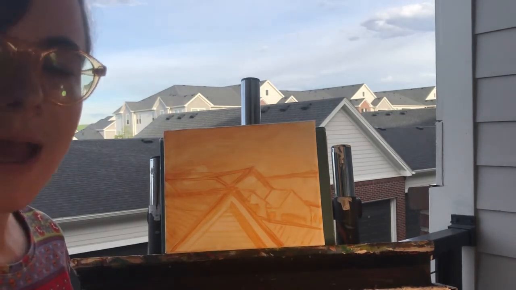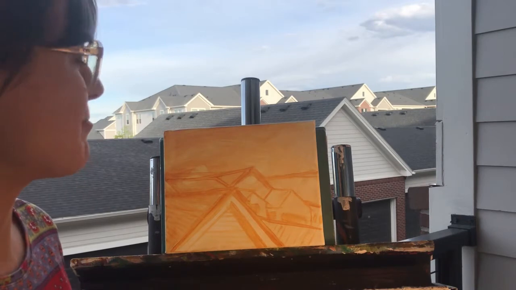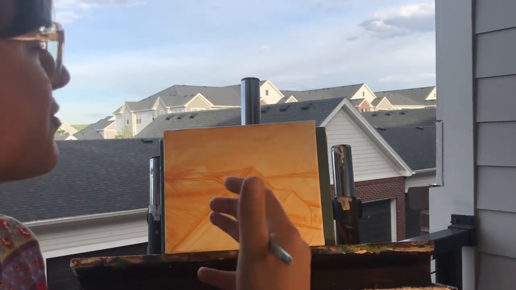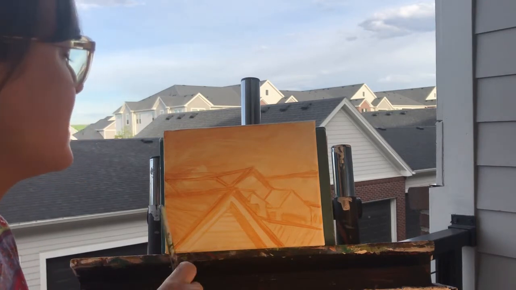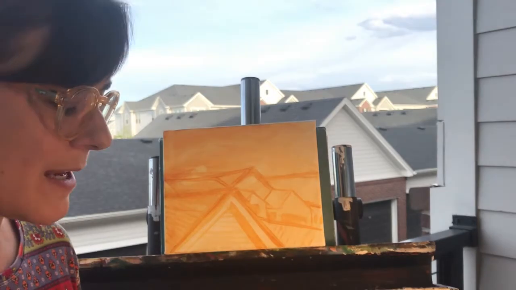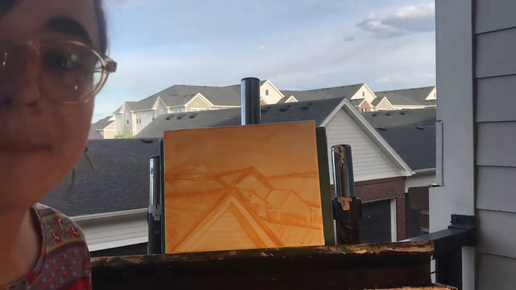Alright, so once you've mapped in your composition with some major contour lines, then I recommend working from back to front. So I'm going to be painting the sky, the thing that's furthest back in the horizon. Go ahead and mix up the colors and pop them in.